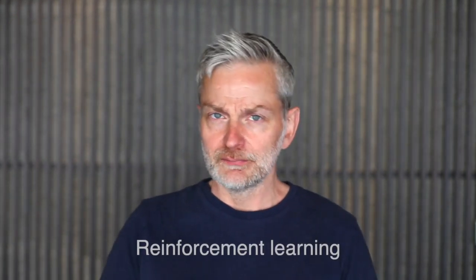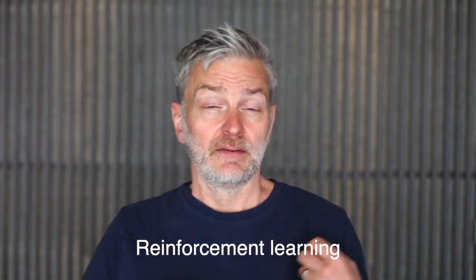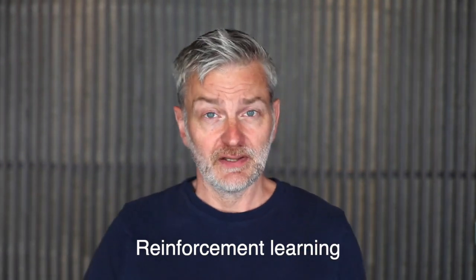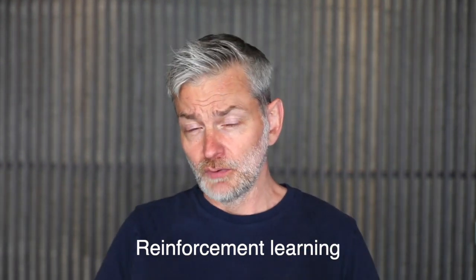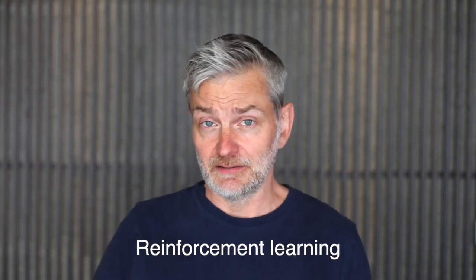One final kind of learning is reinforcement learning. This is one that we will touch on briefly towards the end of the module, but we won't treat in much detail. Reinforcement learning is a very different learning paradigm because there is no training data.